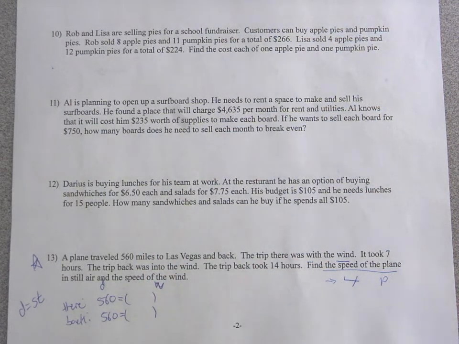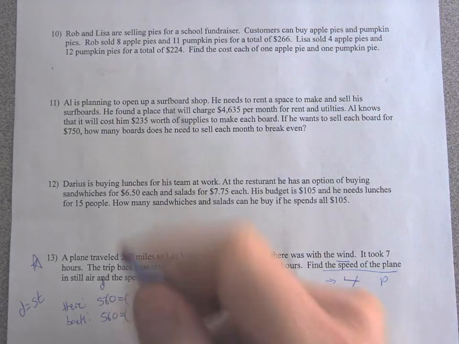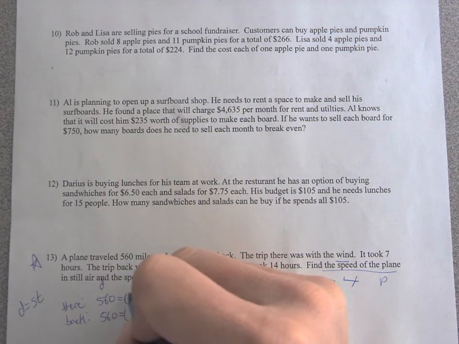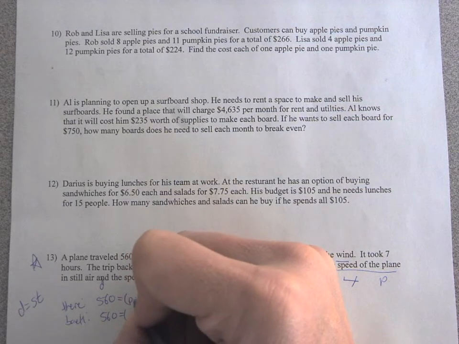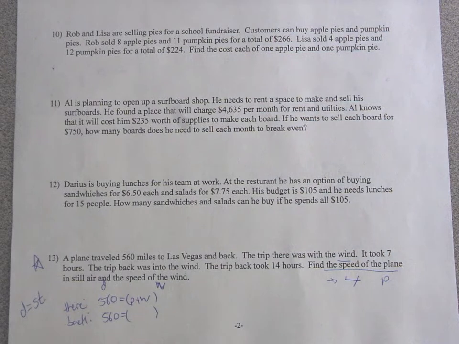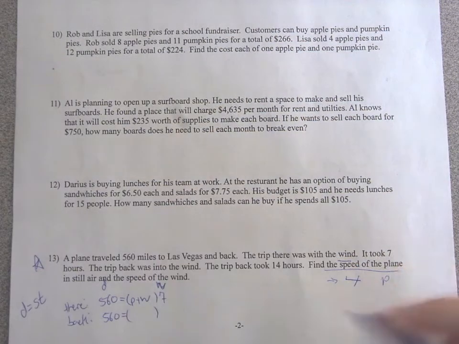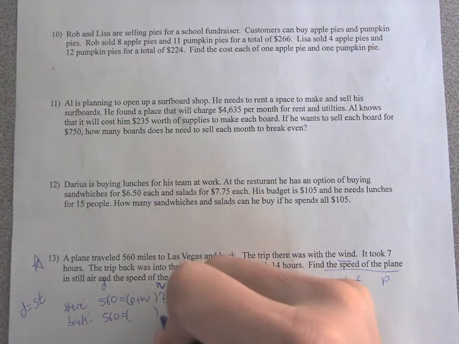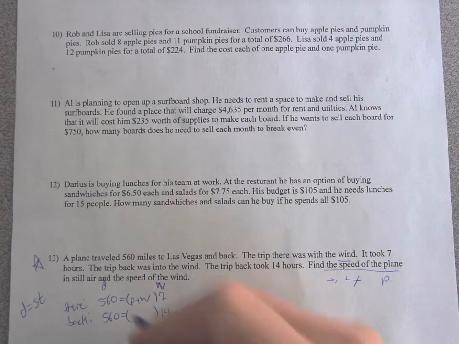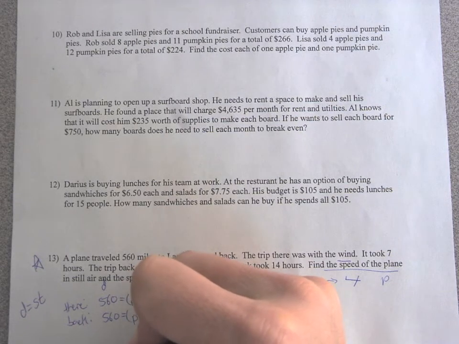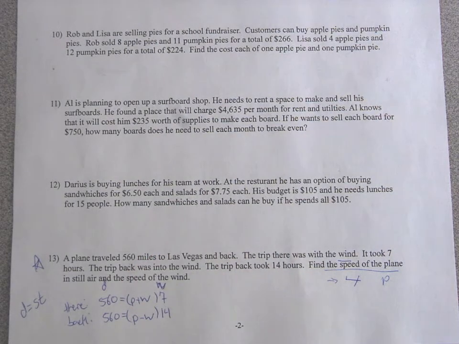Okay, so the next part is the speed, right? But remember, there's two components to speed. So distance equals, here's the speed part. When you're going with the wind, the speed of the plane and the speed of the wind work together to give you your total speed. So plane plus wind. And that is going to take you 7 hours. That's the first trip. On the way back, it takes a lot longer. It takes twice as long because you're flying into the wind. So your speed that you're multiplying by your time here is the plane speed minus the wind speed because they're going to be working against each other.